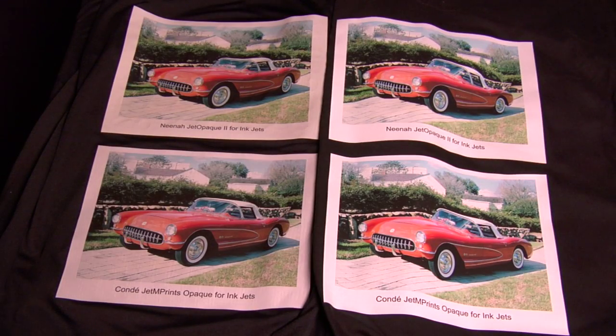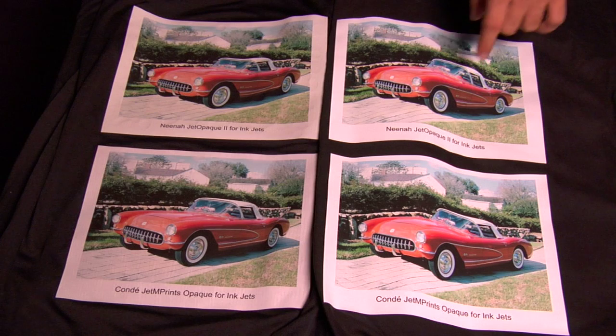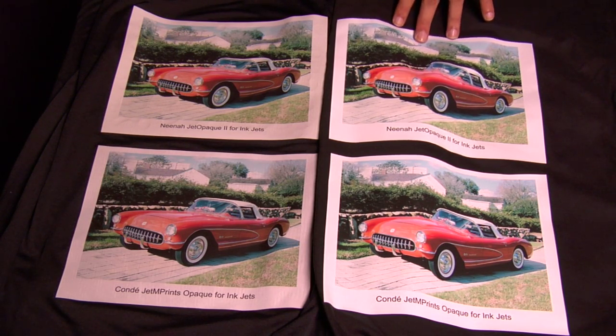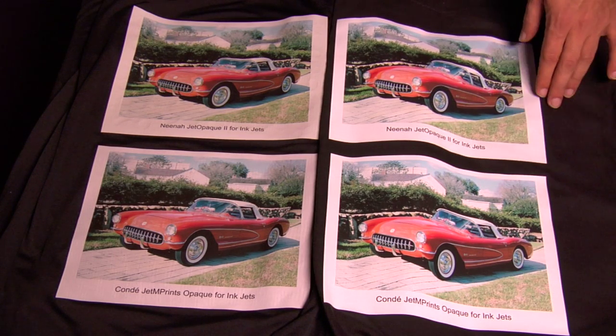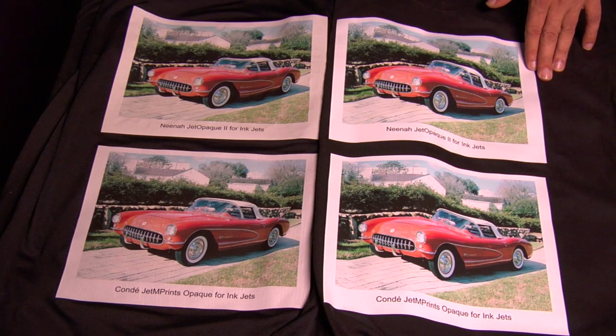Now that we've showed you how to test for dye migration with your opaque materials and polyester content garments, let me show you some examples of some test results we did earlier today with our line of opaque materials testing for dye migration. First, here are two of our inkjet opaque materials that we supply, Neenah Jet Opaque 2 and Condé Jet Imprints Opaque. As you can see, on a 100% cotton garment, the images look beautiful. The white stays white, there is no dye migration. Like I said, it doesn't occur when you're using 100% cotton.